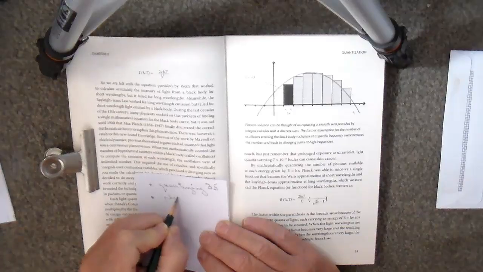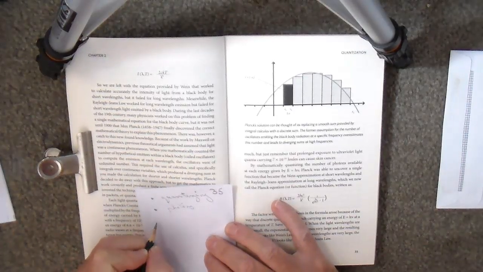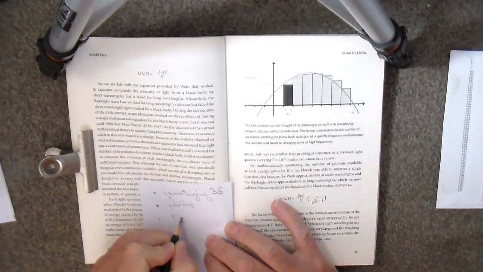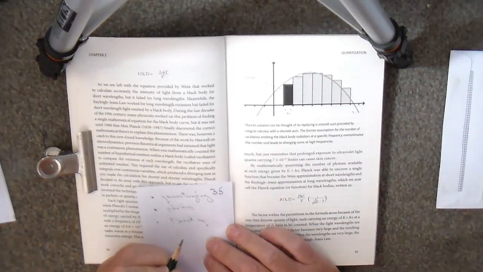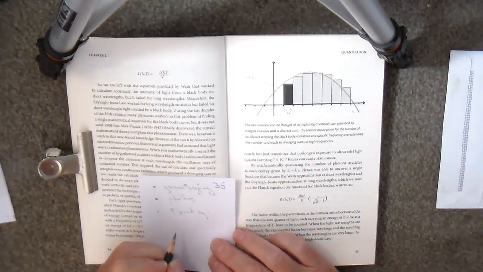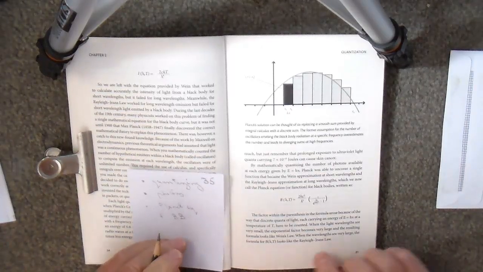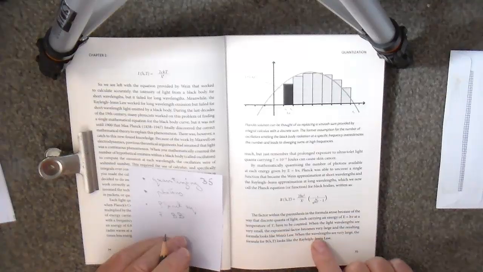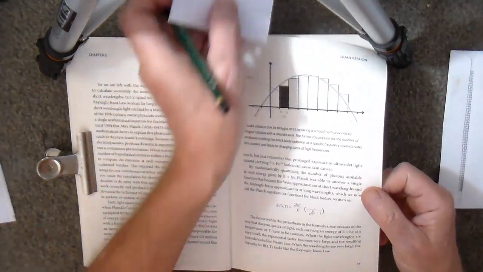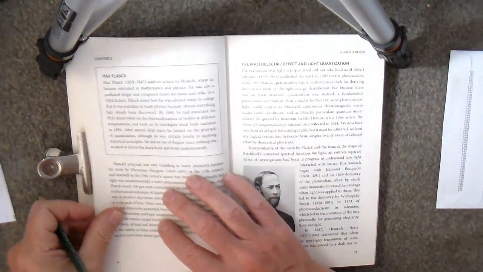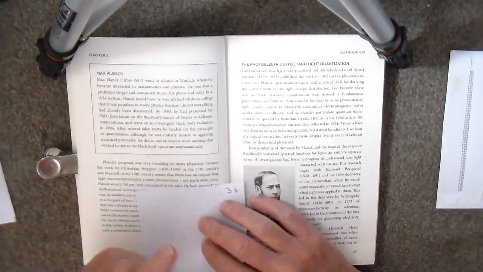Photons, Planck's equation. For black bodies. Let's move on. 35, 36. Max Planck.